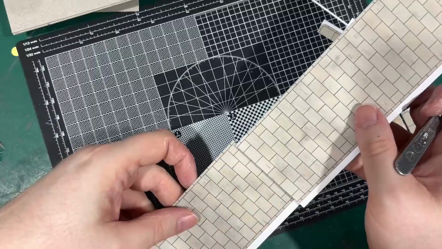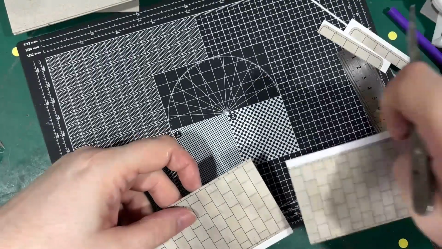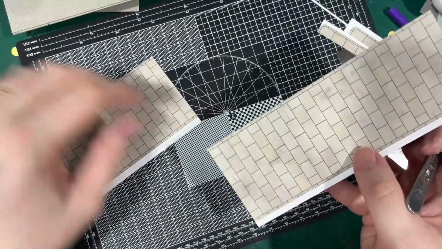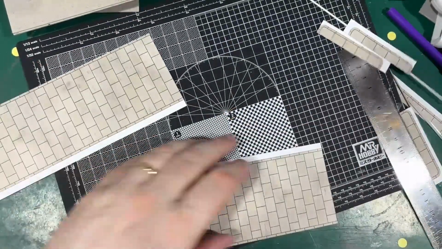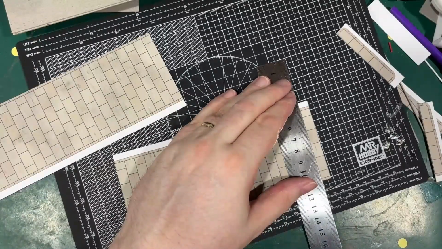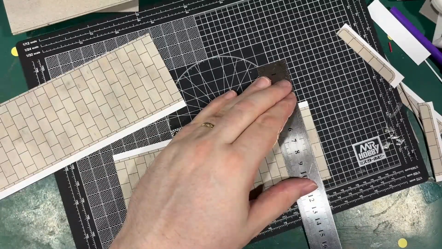Quick note. That doesn't work. Neither is turning it that way, so what I'm going to have to do is chop another little strip off this just to get the pavements to tessellate properly. So I'll do that and then carry on.